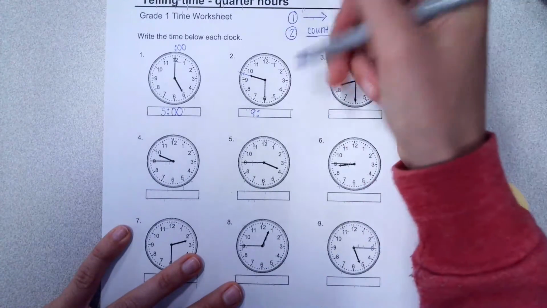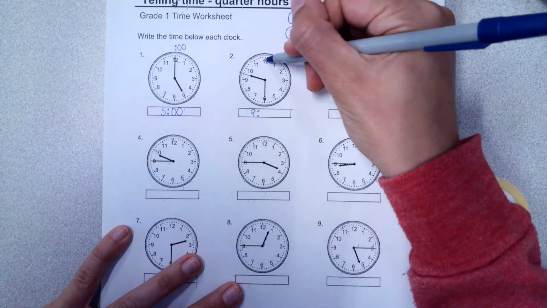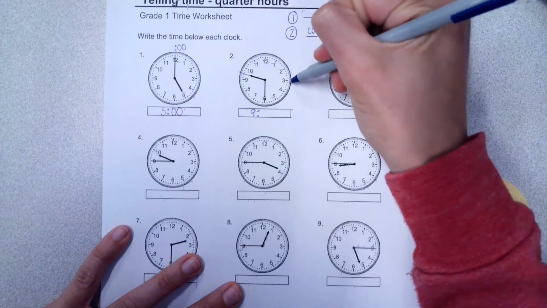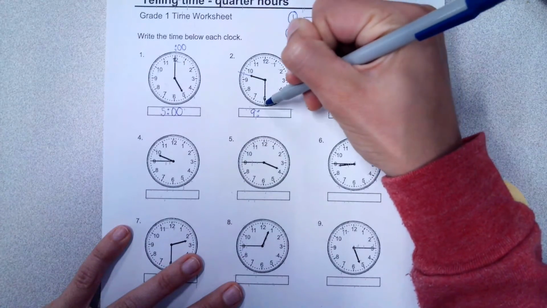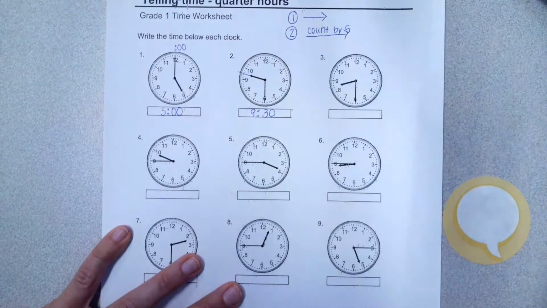So it's 9, and then for my longhand, I count by 5. So this does not count as 5. We start here. This is 5. 5, 10, 15, 20, 25, 30. So we write 9:30.